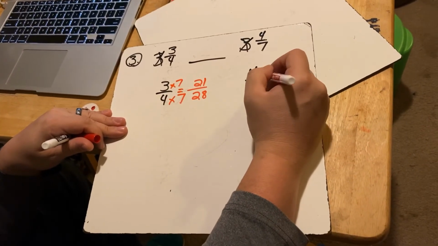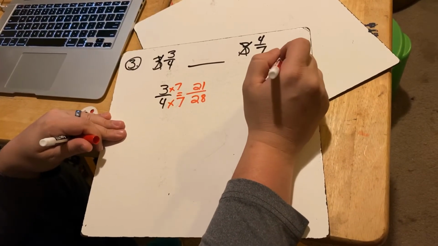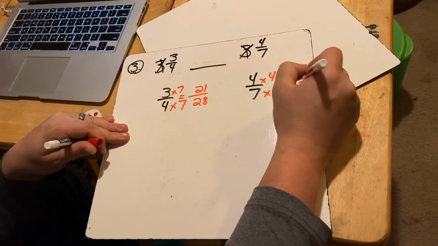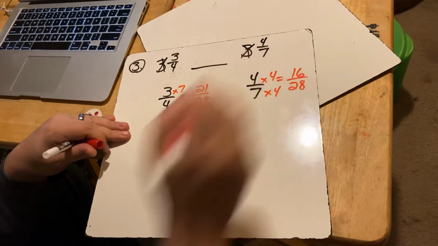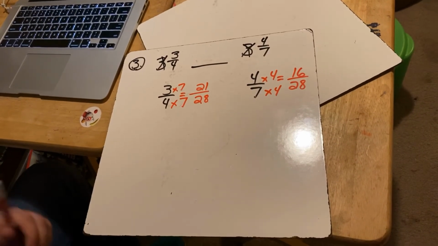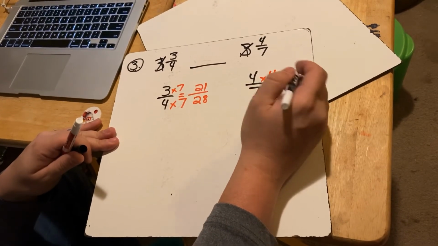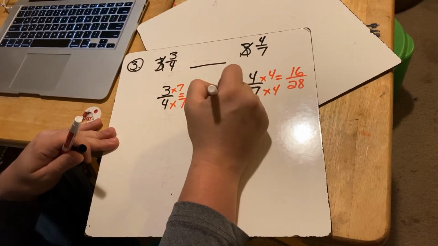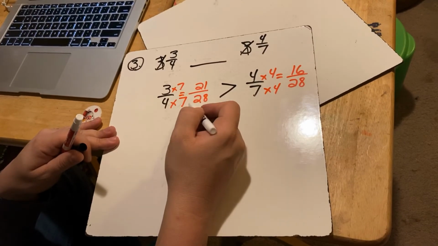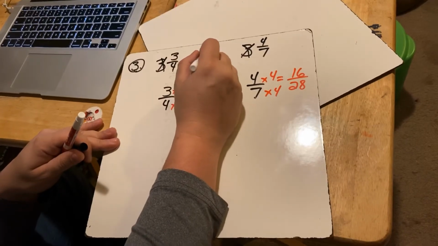Back over to the second fraction. If I multiply my denominator by 4, I've got to multiply my numerator by 4. And that will give me 4 times 7 is 28. And 4 times 4 is 16. Well, now we have the same denominator. Now we're just comparing our numerators. And we can see that 21/28 is going to be greater than 16/28. So what we would say is 3/4, or the equivalent fraction of 21/28, is greater than 4/7, or their equivalent fraction is 16/28, or the same answer at the top.